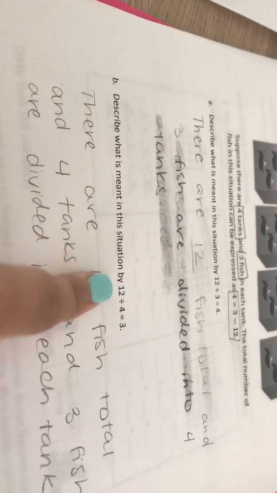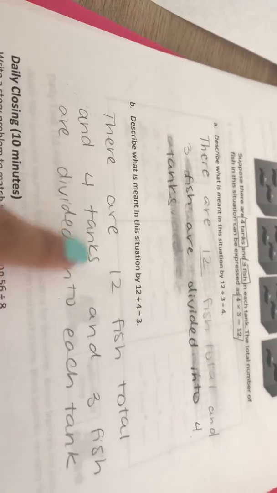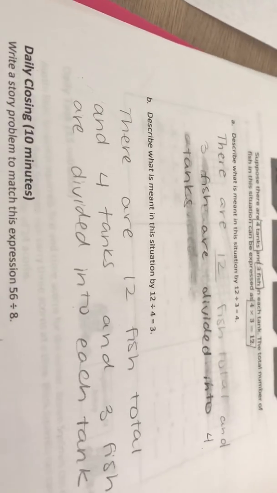So I just wrote the numbers, but I explained what each number is in order. So I talked about 12 first, then I talked about 4, and then I talked about 3. Whereas in part A, I talked about 12, then 3, and then 4. So you kind of want to go in the order of how the problem is written out. And remember, you can write it however you want as long as it makes sense.